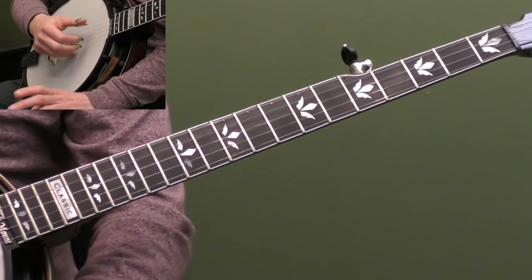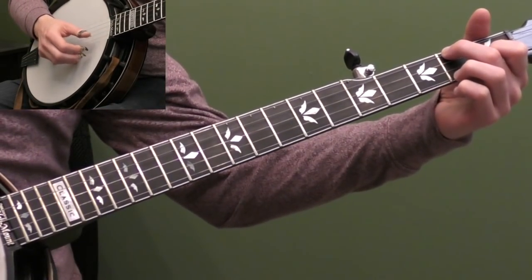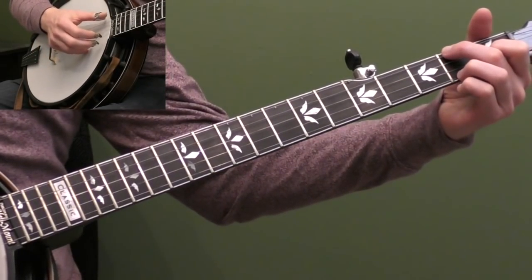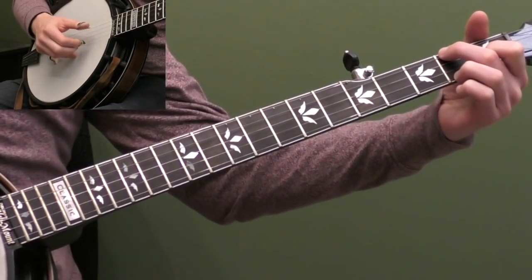Now if we're talking about the C major scale, we can also use a G chord relative to C when we're in the key of C, right?